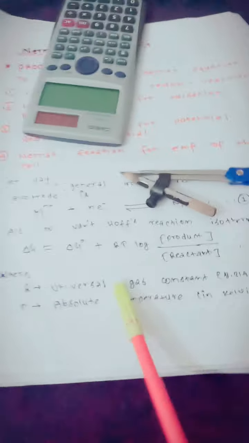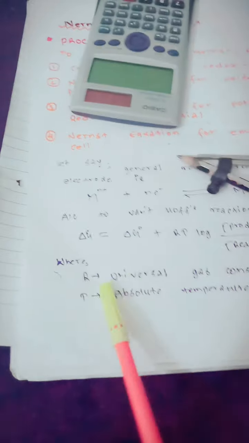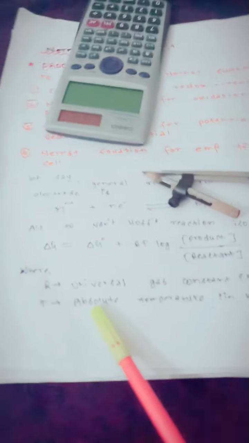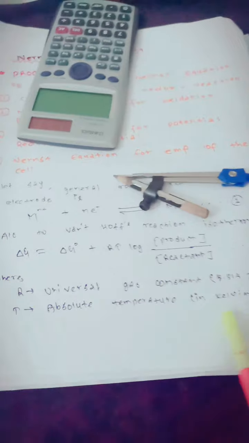We have to calculate. This is a constant value of R. The universal gas constant value is this much. Now, T is absolute temperature. T is absolute temperature in Kelvin. Temperature is always calculated in Kelvin. So this is some constant value and some temperature value.